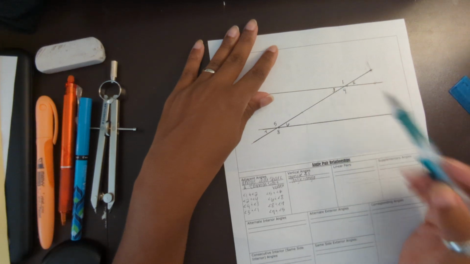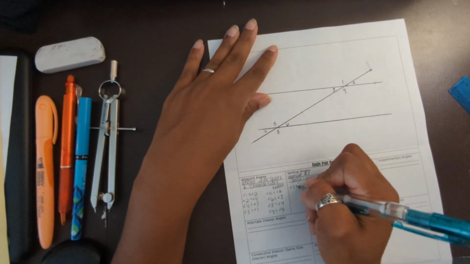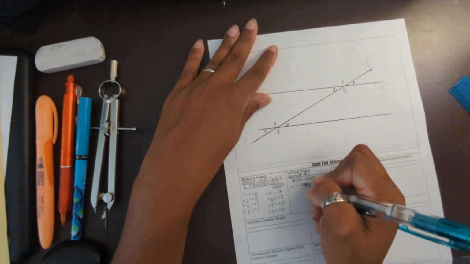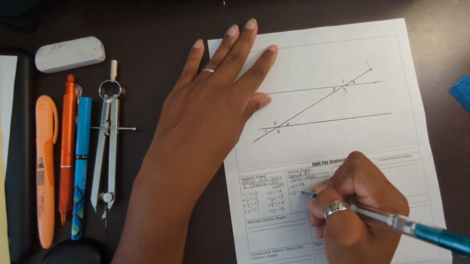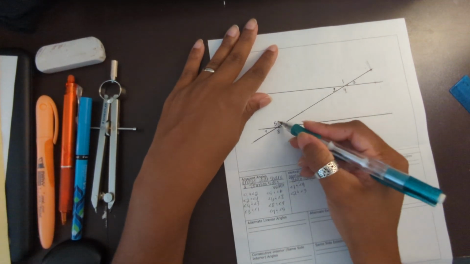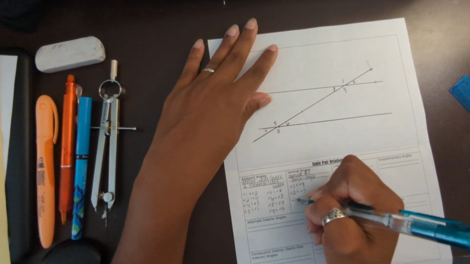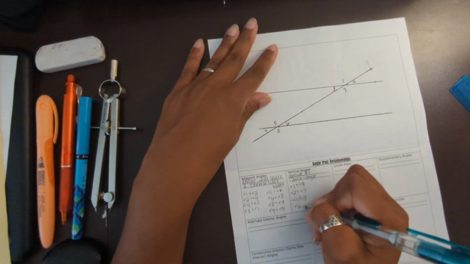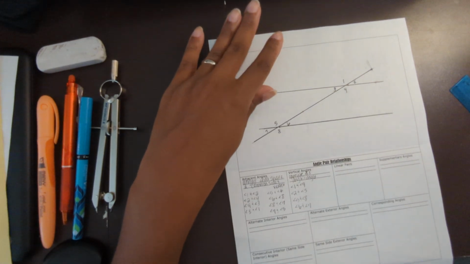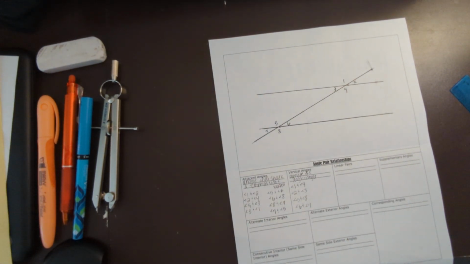So we have 1 and 4. All right, we got 2 and 3. 5 and 8, these two. And then 6 and 7. Cool, and that's it for vertical.